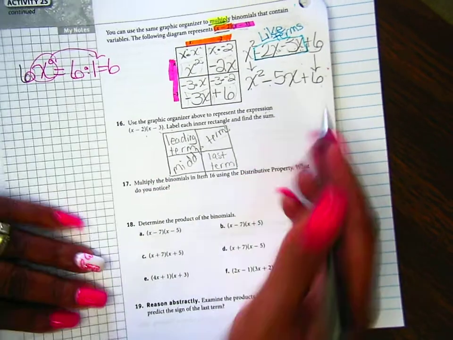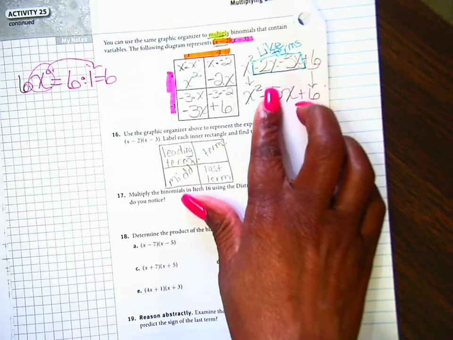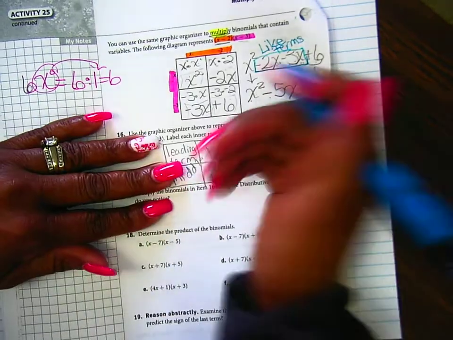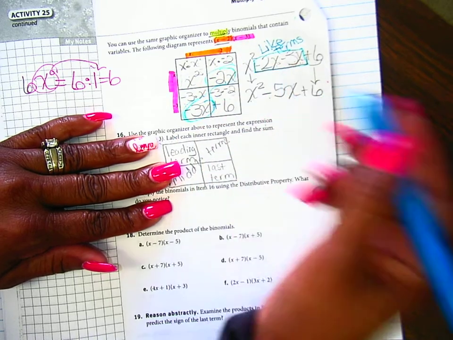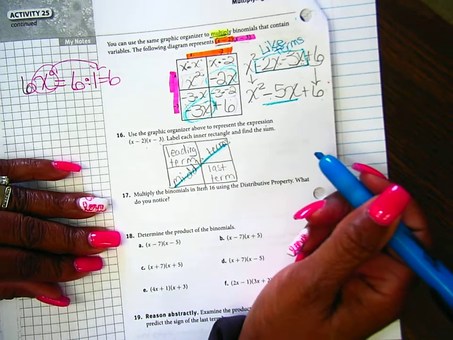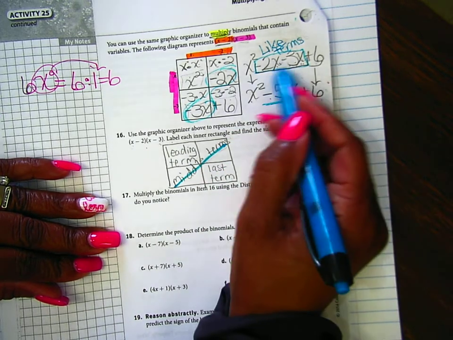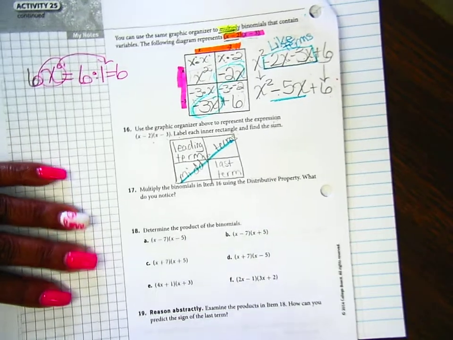Now you do realize that on the other video, when you really just add these two, that's where the negative 5x comes from, that middle term there. So do you have to really write it out like that? No, you really don't. So just keep that in mind.